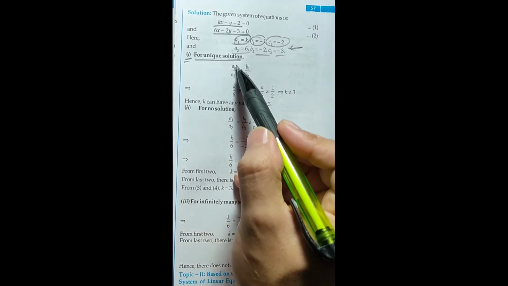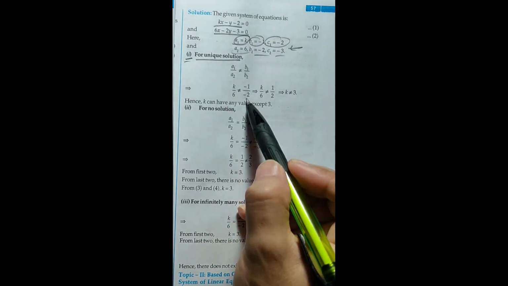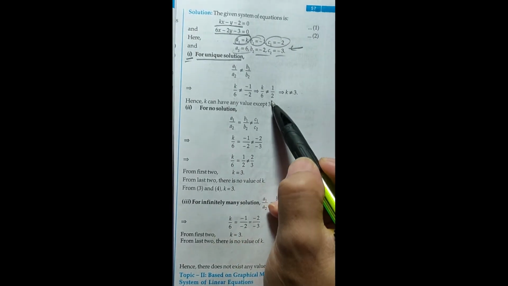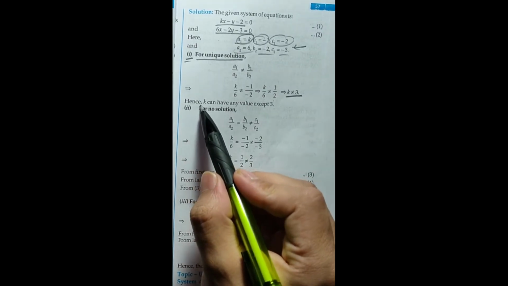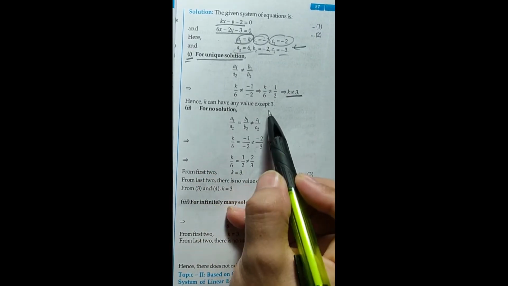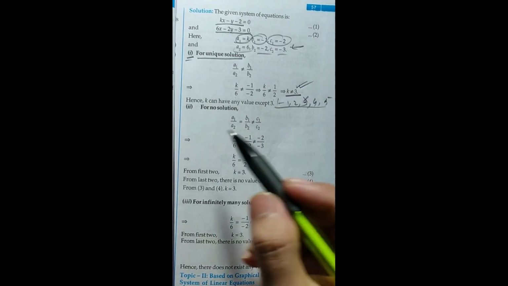Now for unique solution we know that a1 by a2 is not equal to b1 by b2. So k by 6 is not equal to minus 1 by 2, k by 6 is not equal to 1 by 2, and if you solve this you'll get k is not equal to 3. Hence k can have any value except 3. Okay, that is k can be 1, 2, not 3, 4, 5 and also negative numbers and so on. All the values except 3.